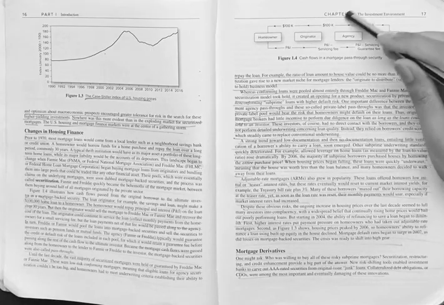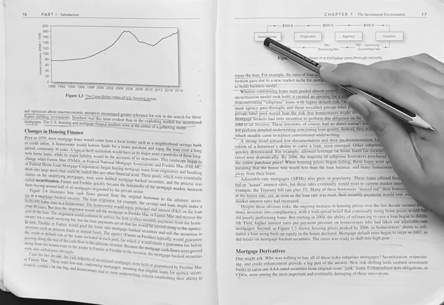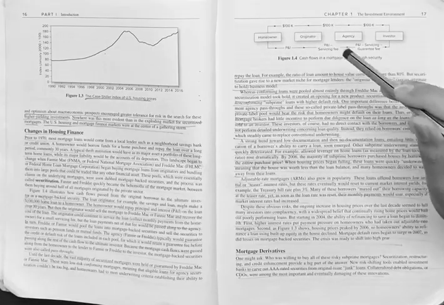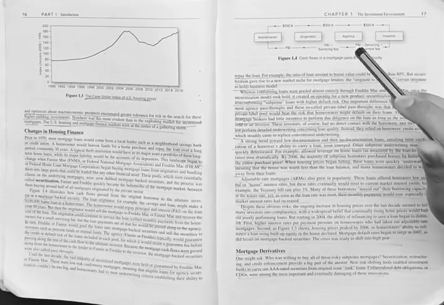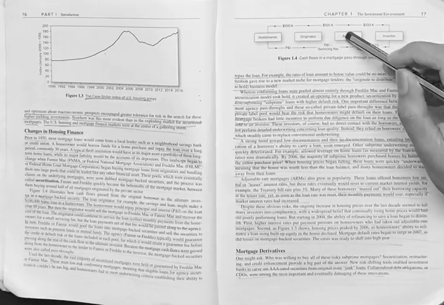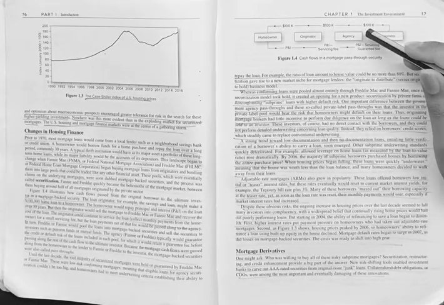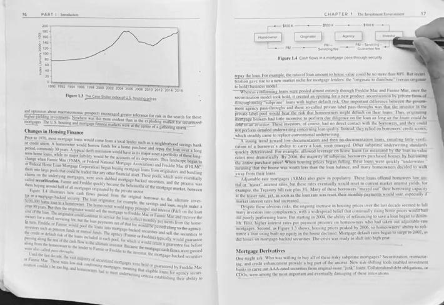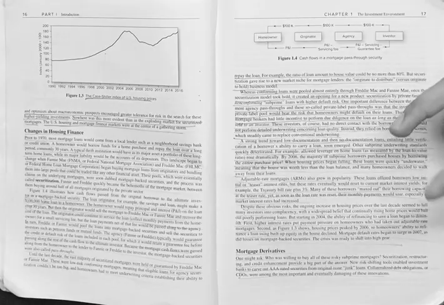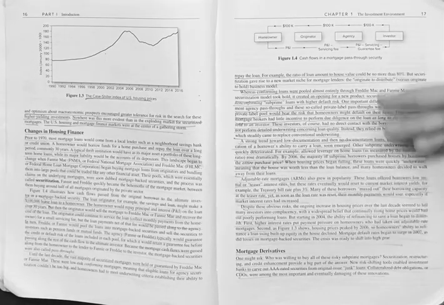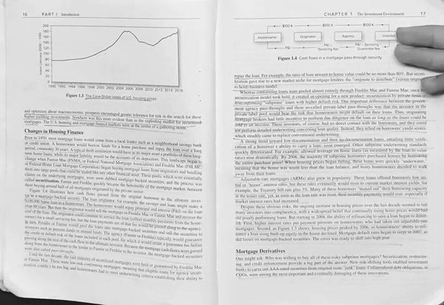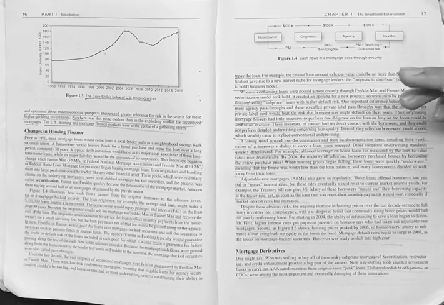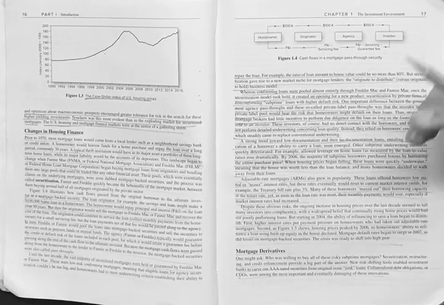So this is how the cycle works. The homeowner gets the home, has to pay the principal and interest. The originator gets a servicing fee and has to pawn off the loan to the agency. The agency gets the servicing guarantee fee, and the investor gets his appropriate share of the principal and interest that thousands of homeowners are paying. So this is how an MBS is made, and this is how the system works.